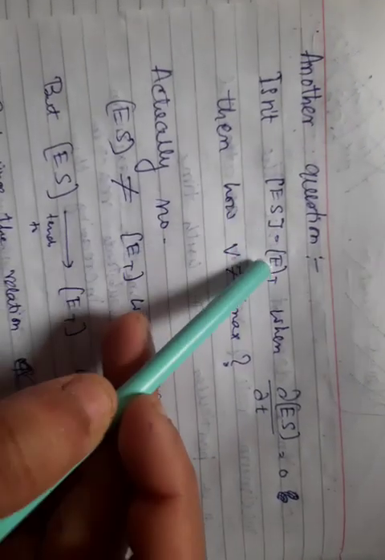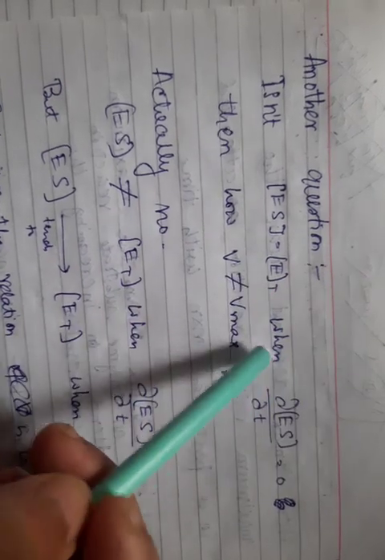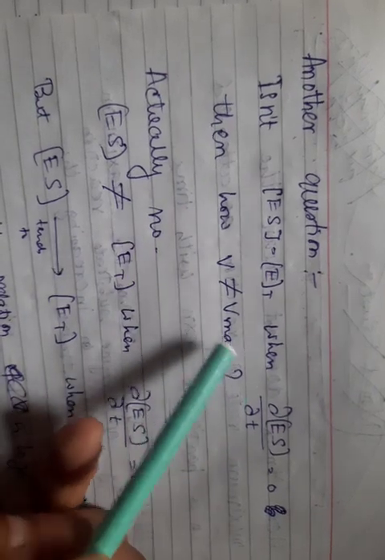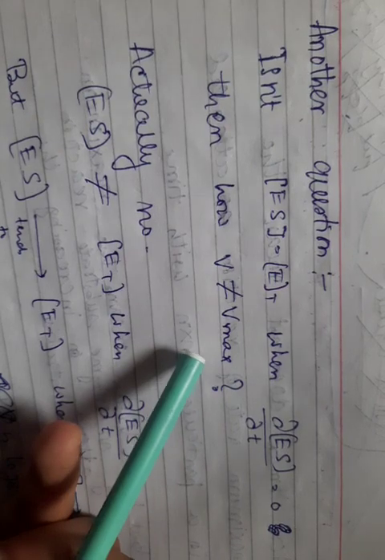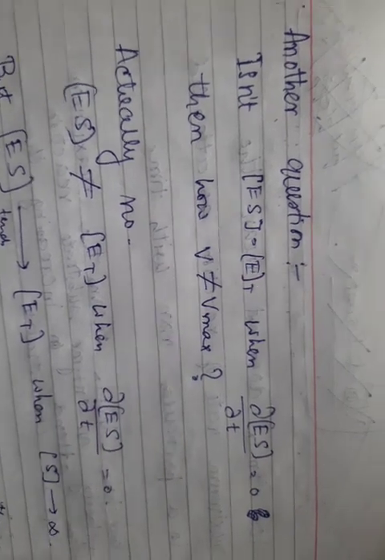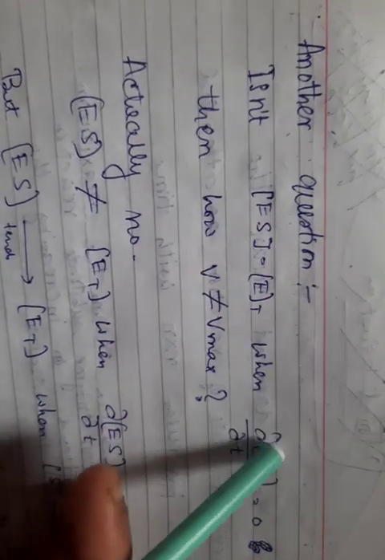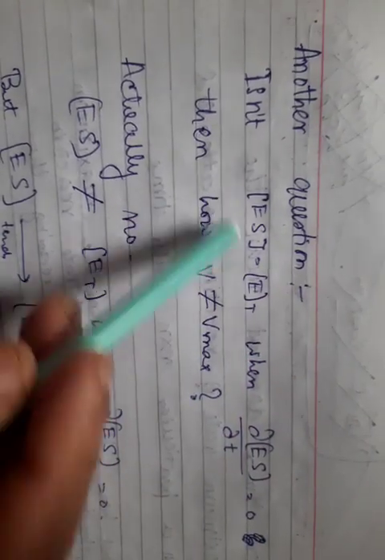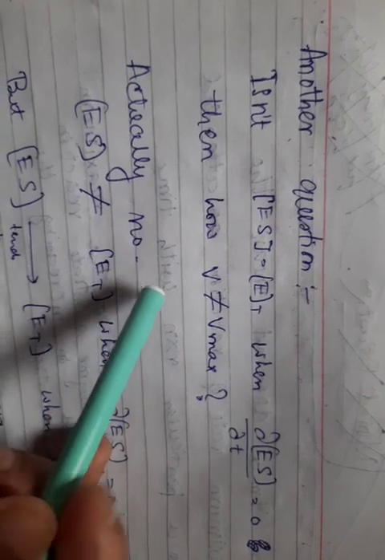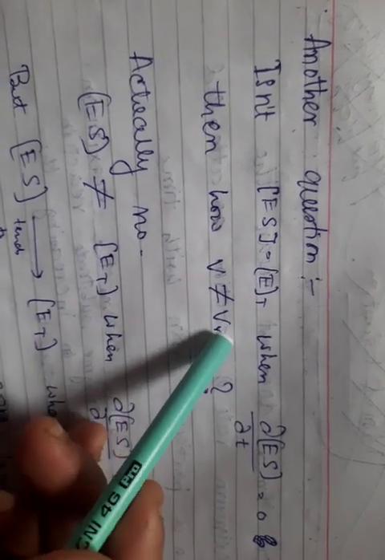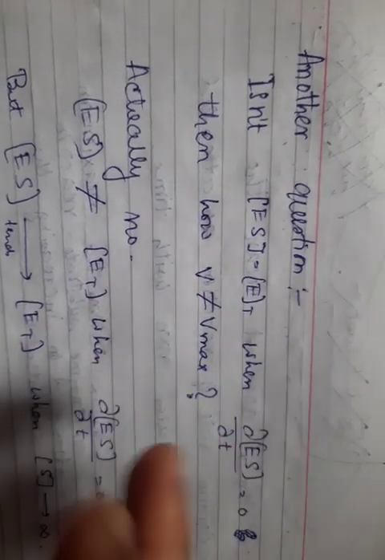And why is this one not equal to this when this is equal to this? I actually asked the question: when this one is equal to this, I thought this one would be equal to this, so why is it not equal to the max speed?